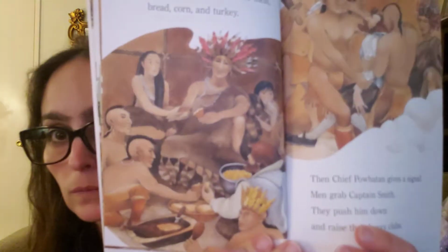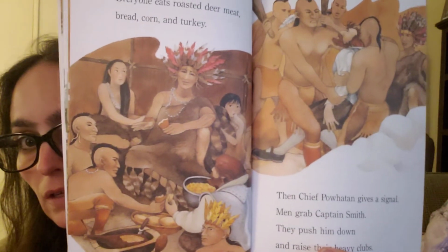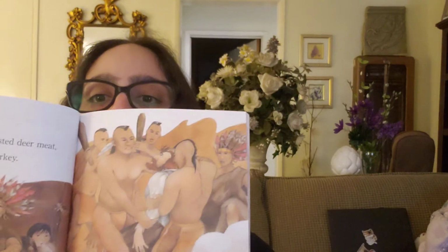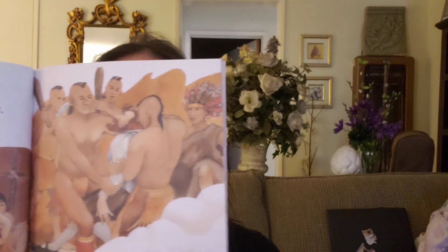A feast is served. Everyone eats roasted deer meat, bread, corn, and turkey. But Chief Powhatan gives a signal. Men grab Captain Smith, they push him down, and raise their heavy clubs. What do you think is going to happen? Uh-oh. Let's find out. Look, there's their feast. They're eating, and then they grabbed him. Uh-oh. Let's find out.